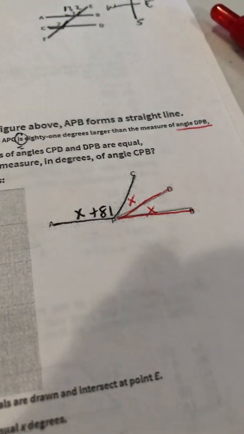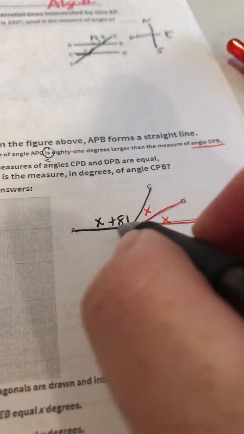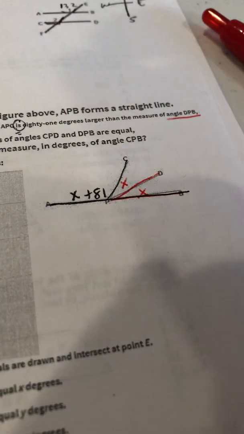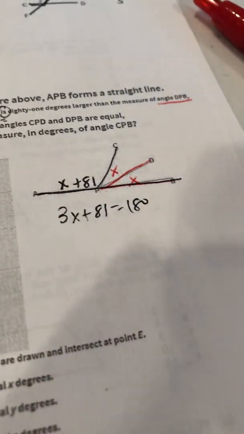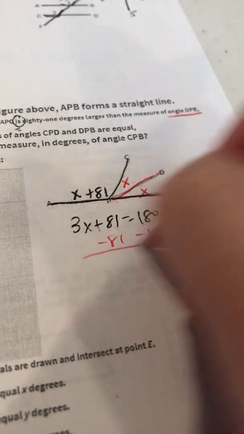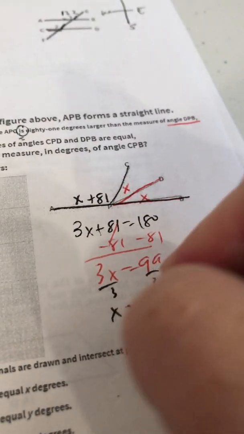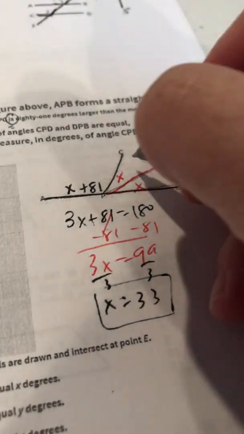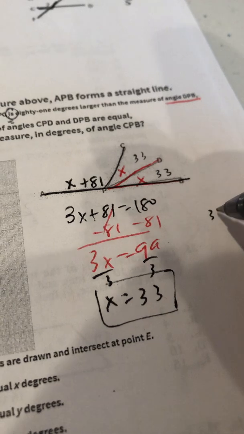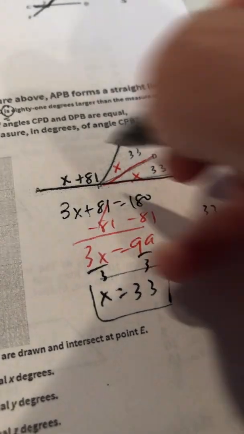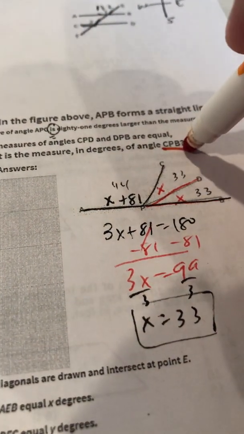Strange. Okay, but again, we see that this is a line, or it creates a supplementary, which means 180. So I've got 1, 2, 3 X's, and 81 adds up to 180. Solve by subtracting 81 and dividing by 3. Okay, so this is 33, this is 33, and this is 33 plus 81, whatever that is, 114.